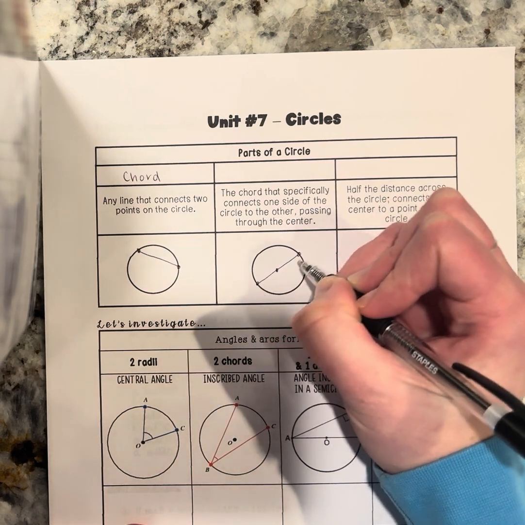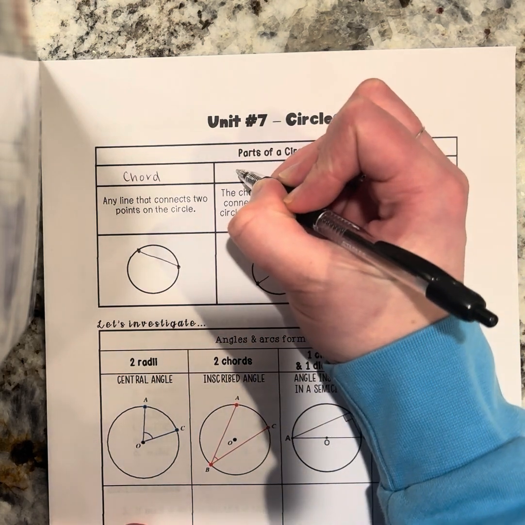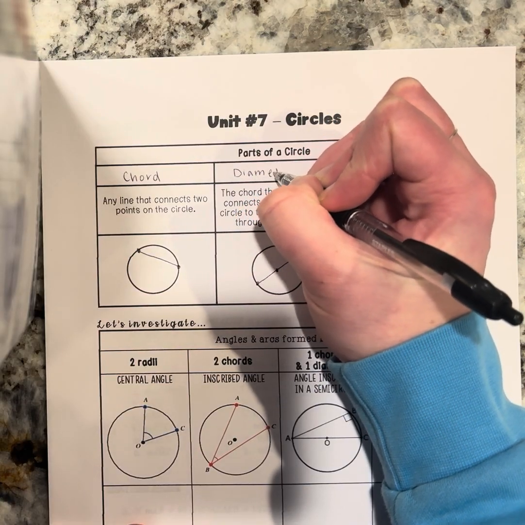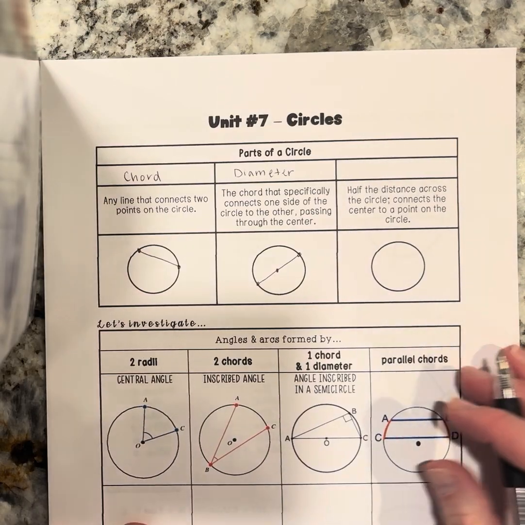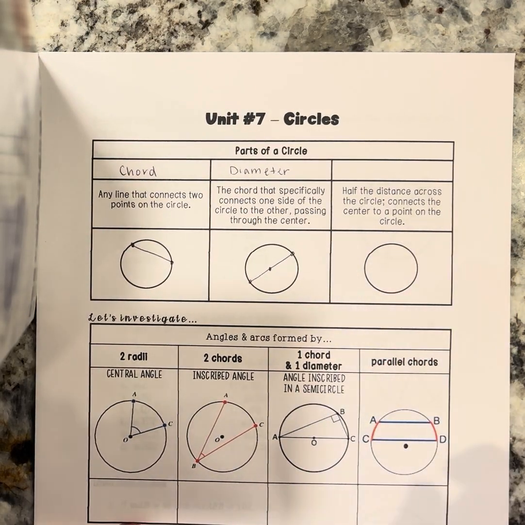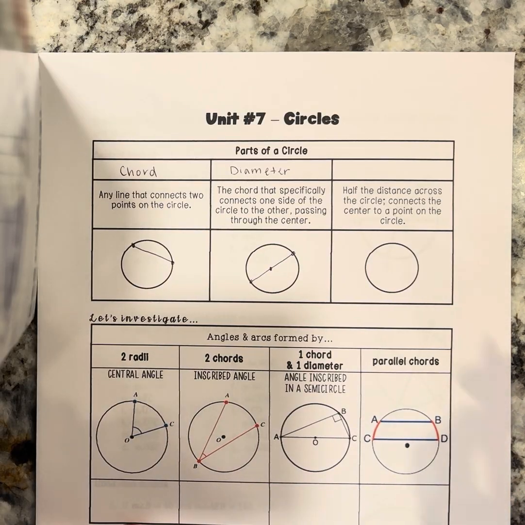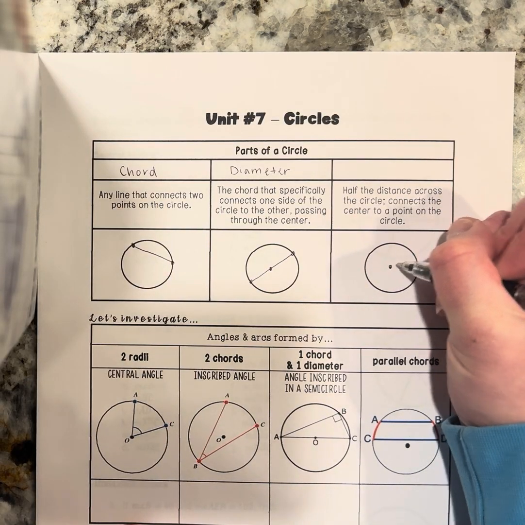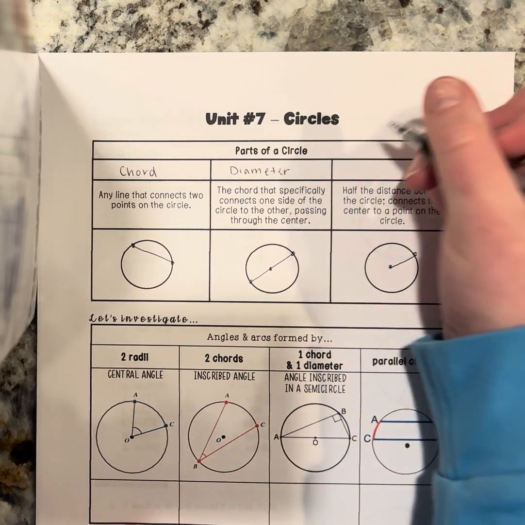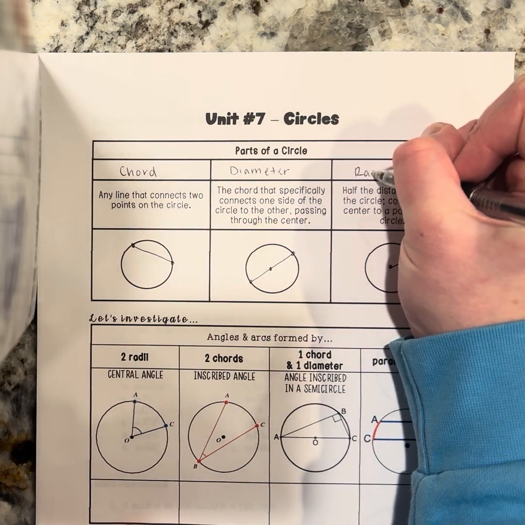This is the whole distance of the circle from at its largest points. This is called the diameter. And then half the distance across the circle, which connects the center to a point on the circle. So here's a center. Pick any point on the circle. Maybe you pick right there. From there to there, this is called the radius.